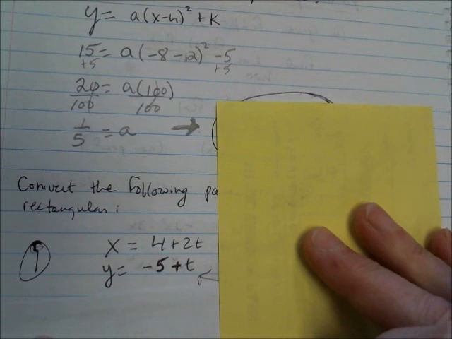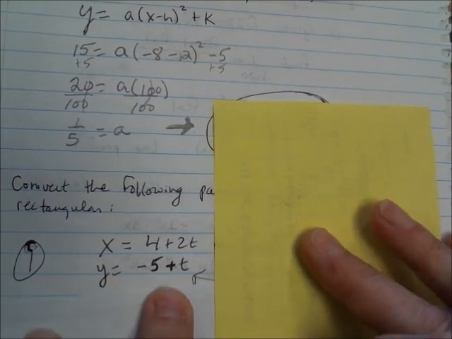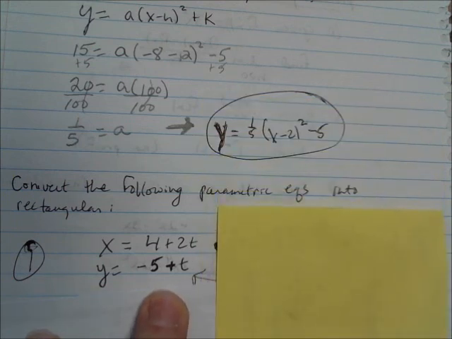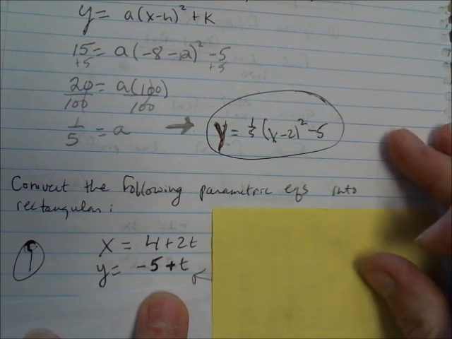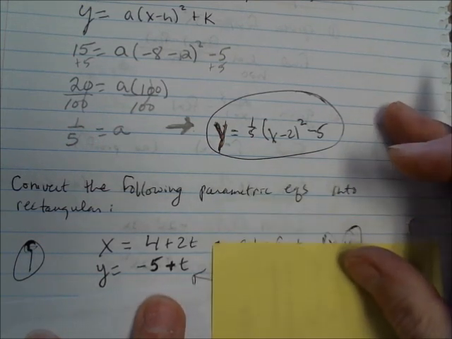X equals 4 plus 2t and y equals negative 5 plus t. So converting those parametric equations into rectangular form, you can shut the video off if you'd like to right now. Go look it up. Or if you just like to listen to me, you can do that too. So what you need to do is to solve this for t.